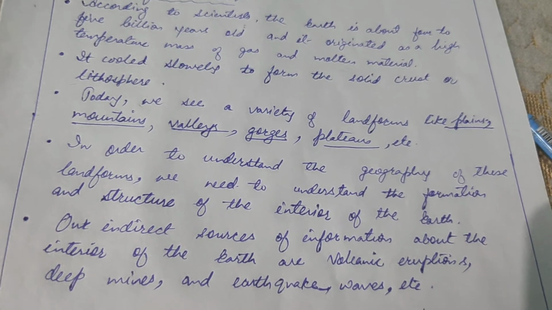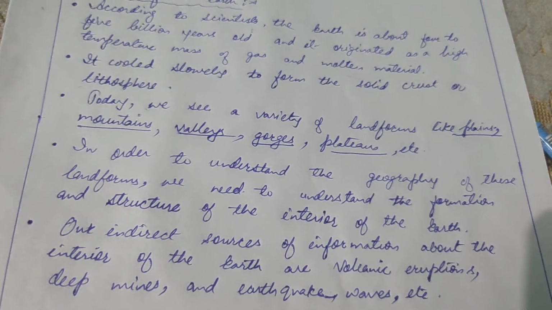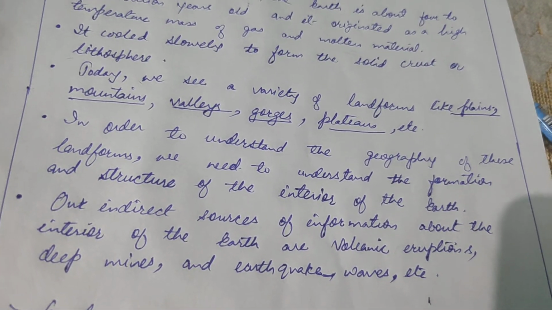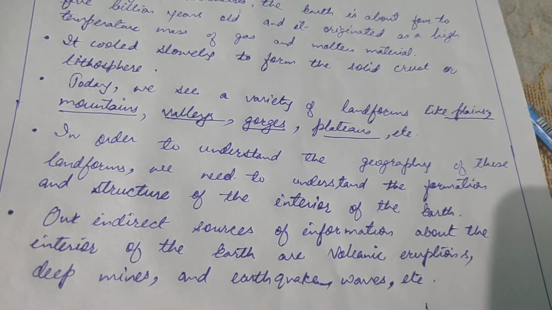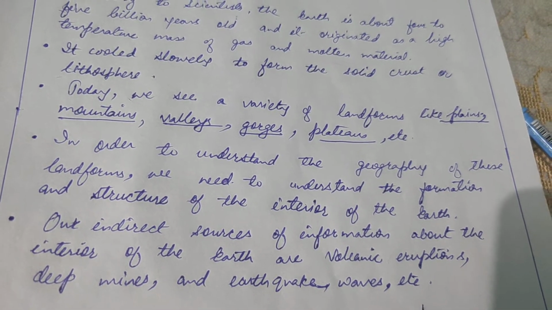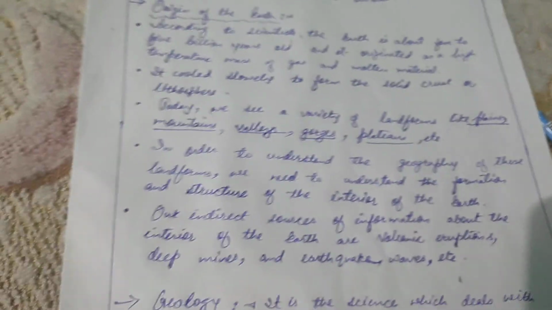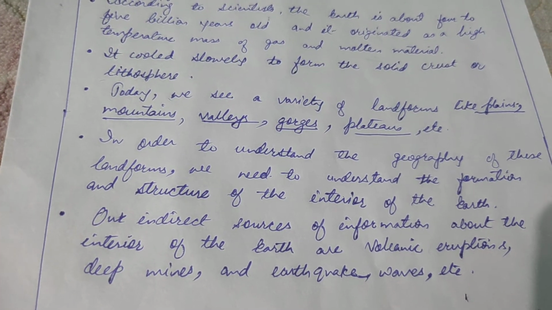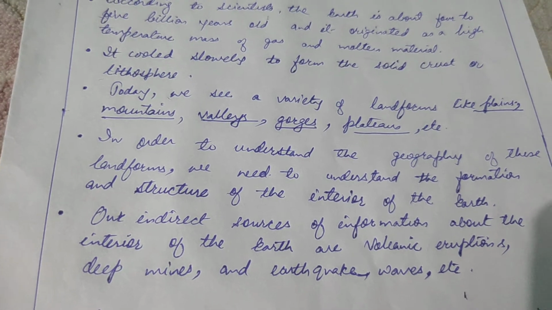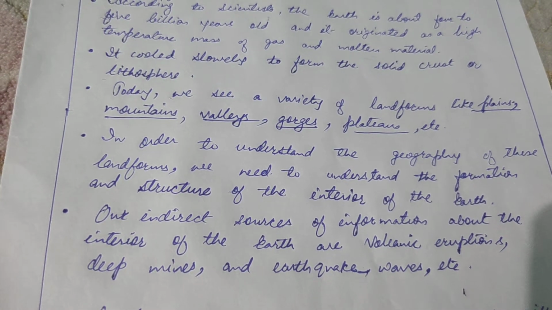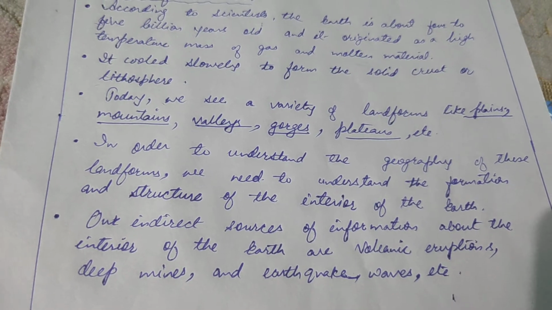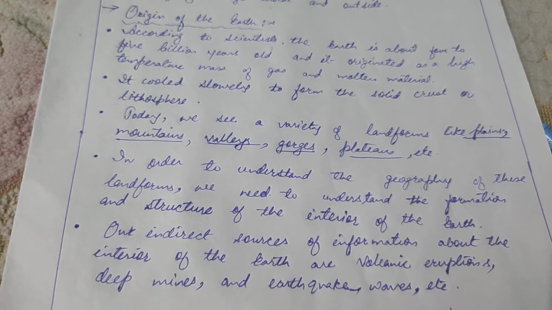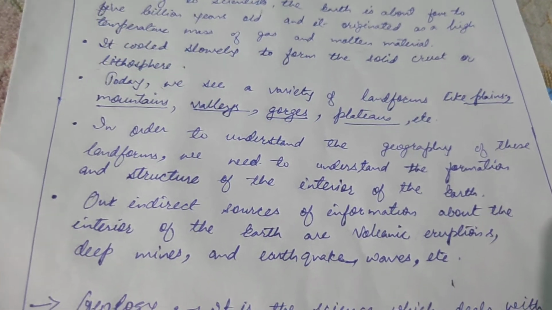Our indirect sources of information about the interior of the earth are volcanic eruptions, deep mines, and earthquake waves, etc. Why? Because they all take place inside the earth's surface, and they are the indirect sources of information.